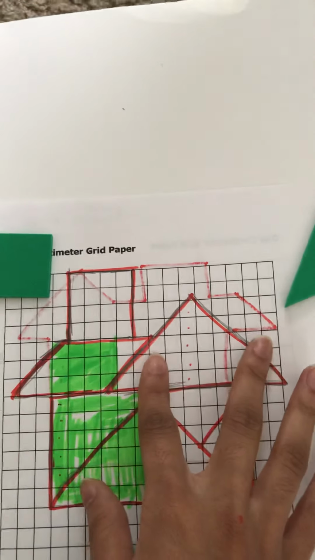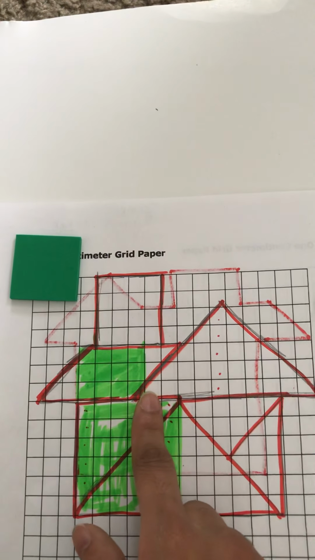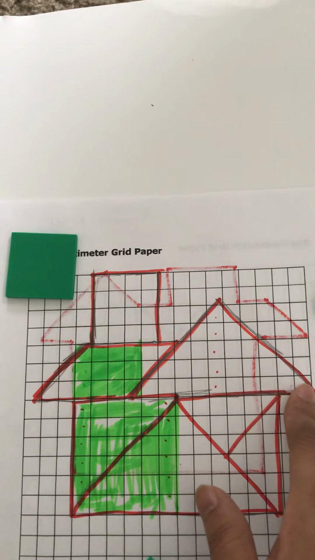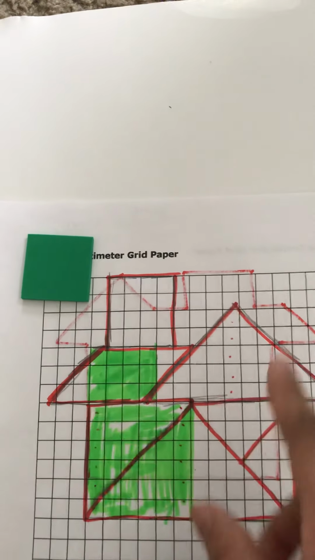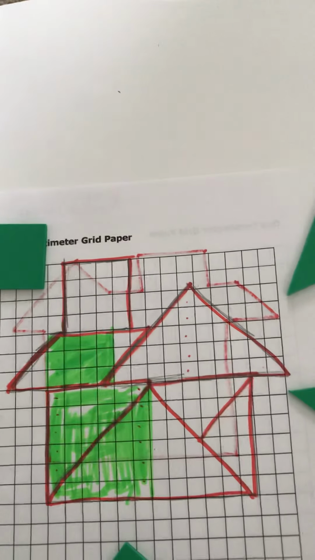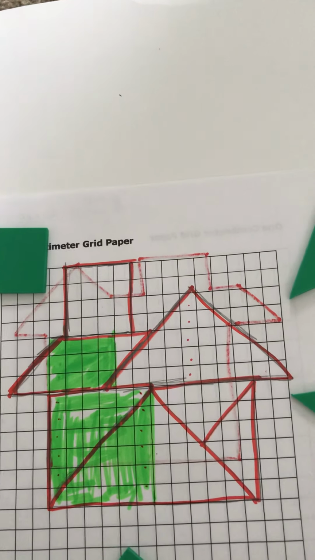For this huge triangle, I got 1/2 times base times height, and the base is 10. So 1/2 times 10 is 5, and the height is 5. So my answer was 5 times 5, which is 25.